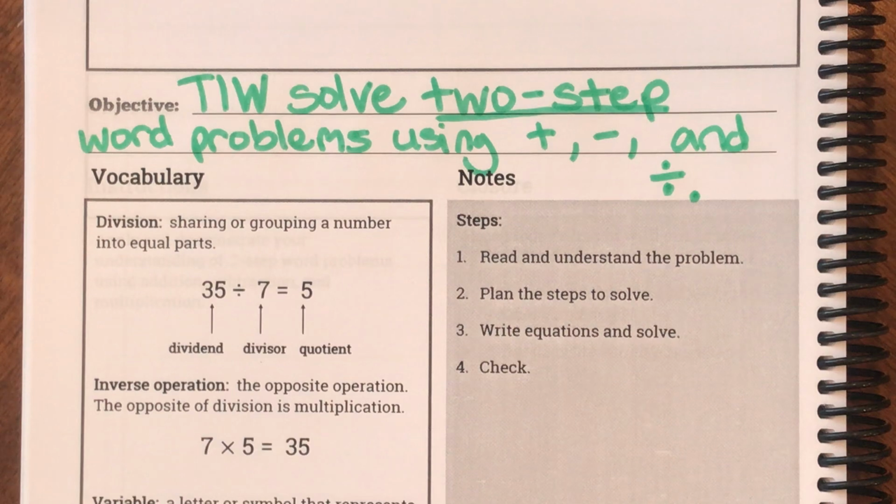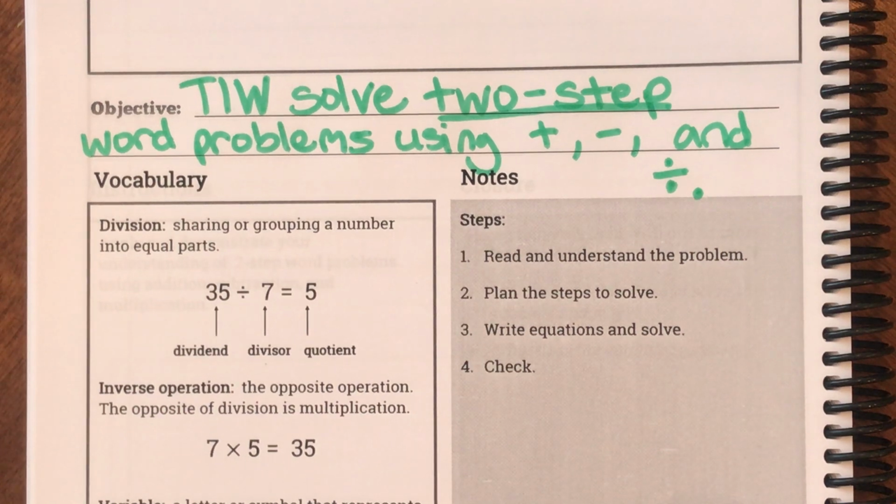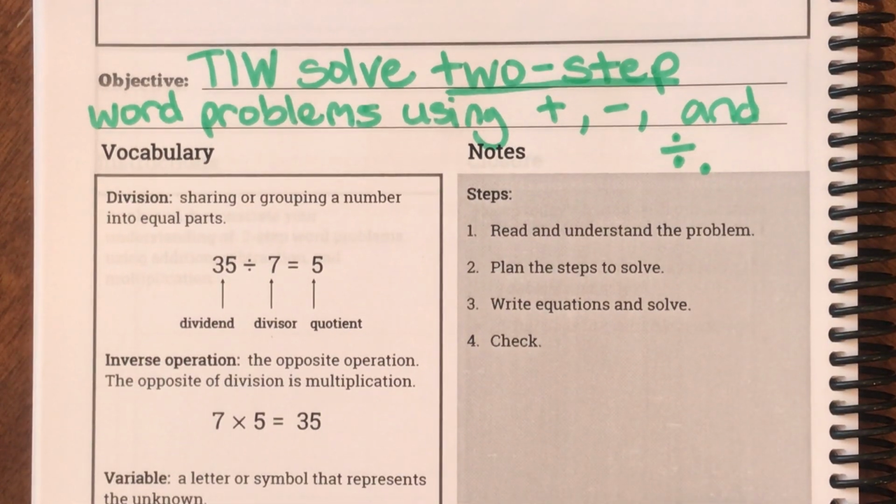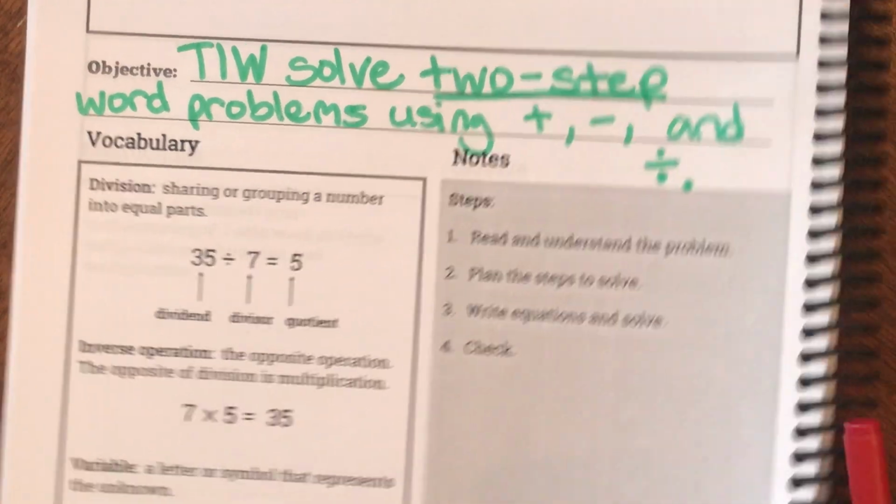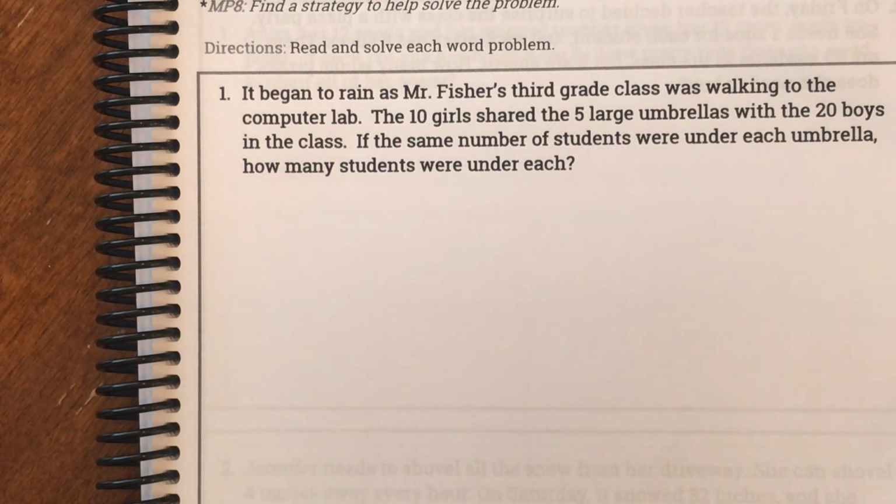So we still have those two steps, we're just adding a new operation to it. Okay, I'm not going to go over our vocabulary and our steps because we're going to attack these like we've been attacking them all unit, okay? All right, so here is my first problem.